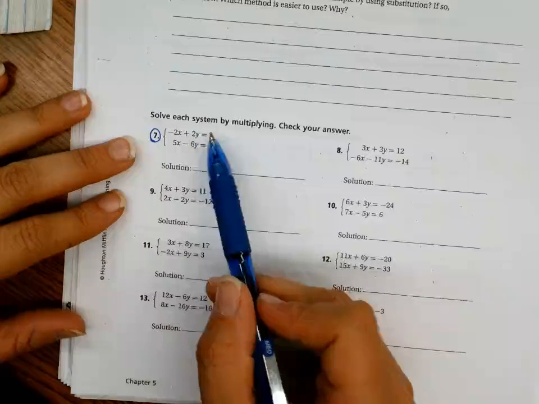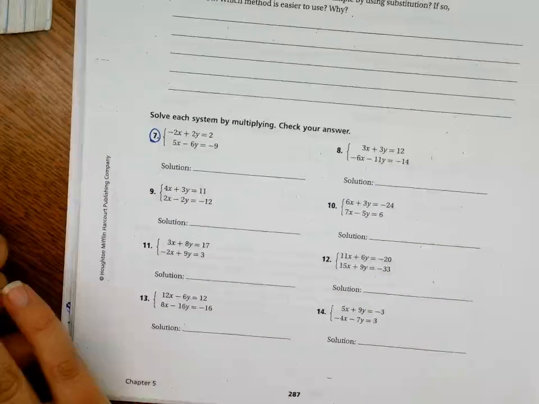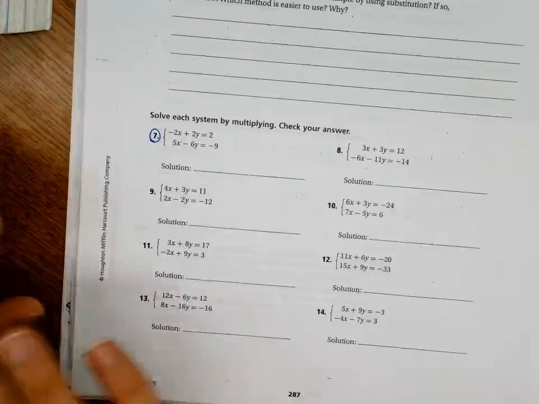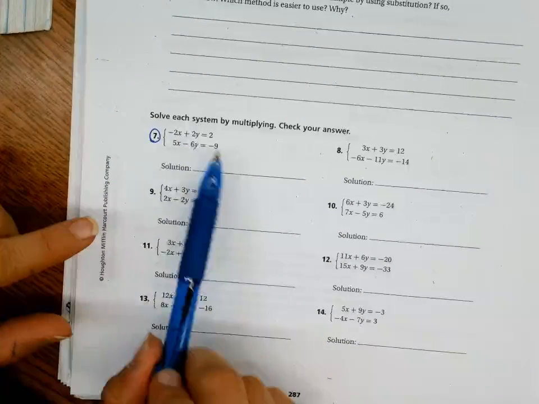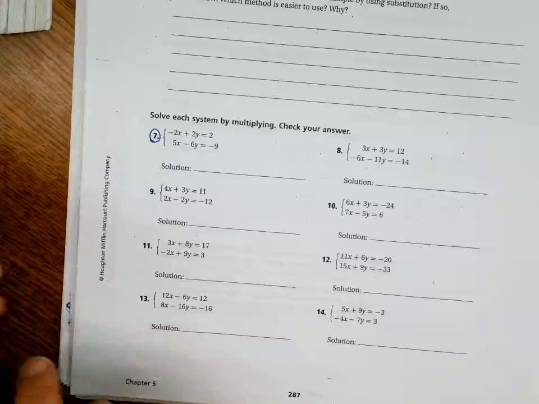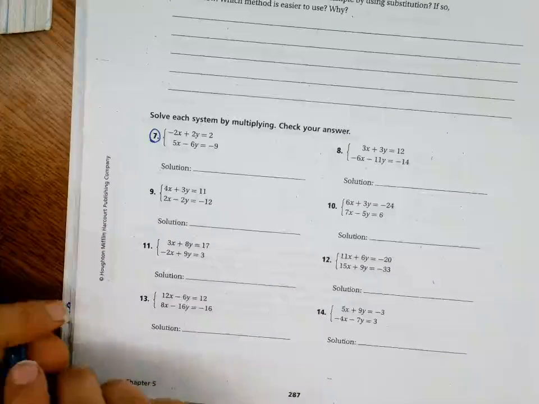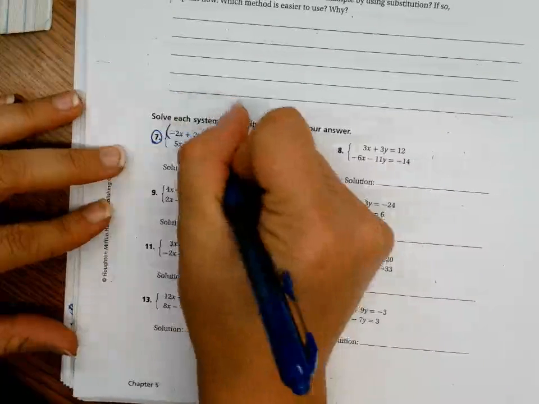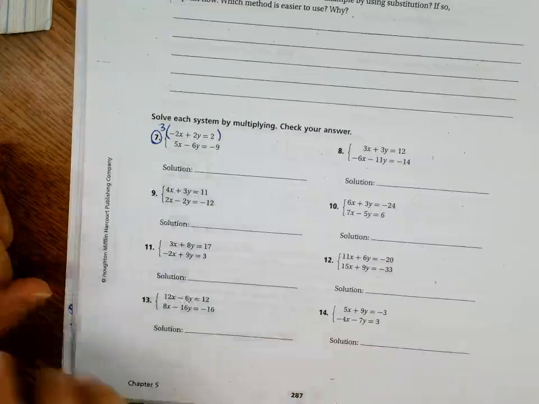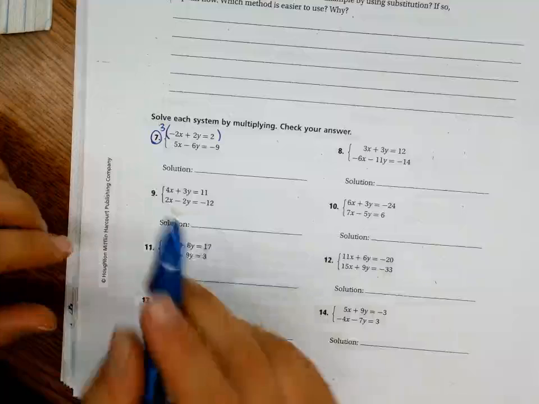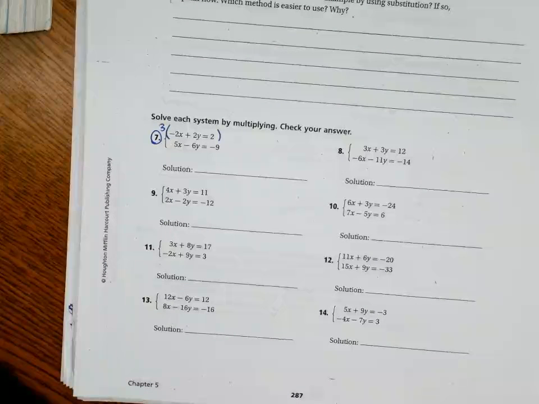So you have 2 and 5 or 2 and 6. Can 2 and 5, can you do something to one thing and make 2 and 5 the same? No. How about 2 and 6? Can you do something to one thing and make them both the same? Yes. The top one you can multiply by 3 because you'd have 6y minus 6y and it would eliminate. So multiply the top one by 3, that's your hint.